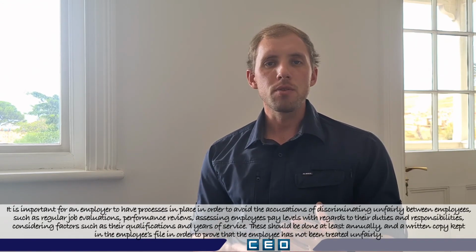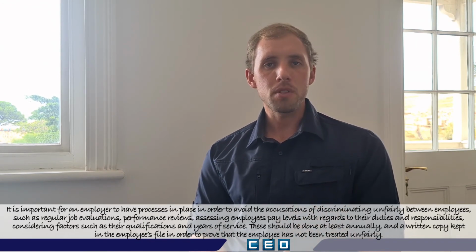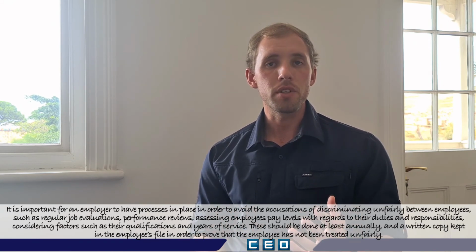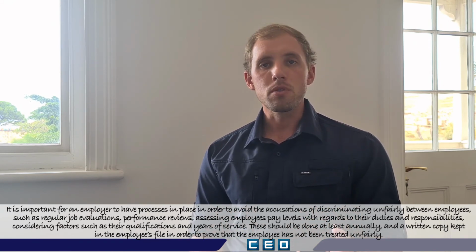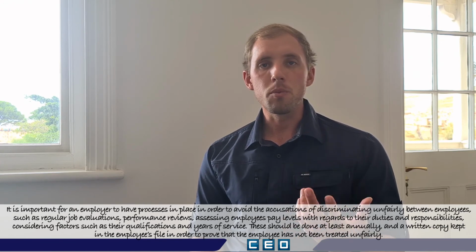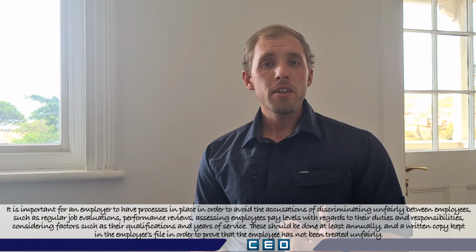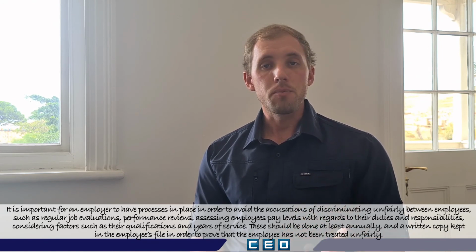In conclusion, and to avoid a scenario whereby employers are sitting with the situation of employees alleging unfair discrimination based on equal work for equal pay, it's very important for employers to constantly perform performance reviews with their employees, communicate openly with their employees, and to address all grievances and issues that are perhaps raised by employees regarding this topic.